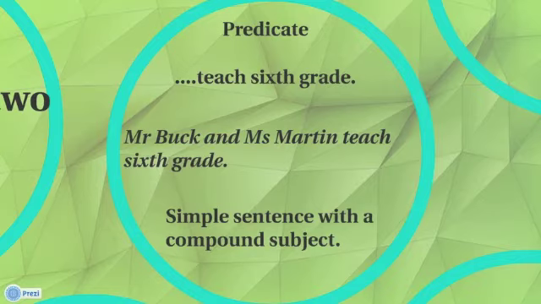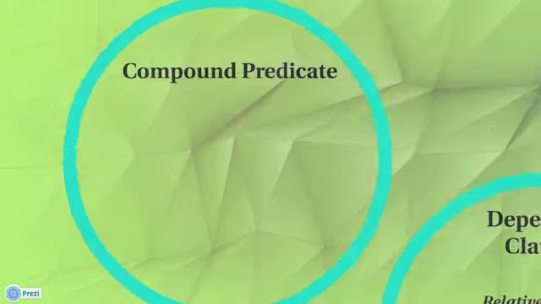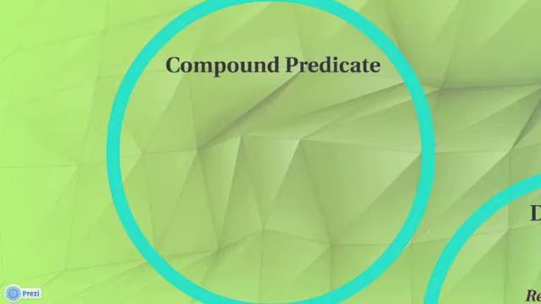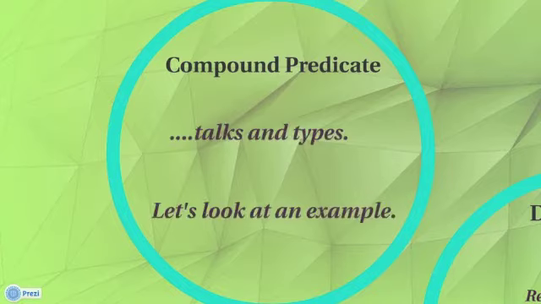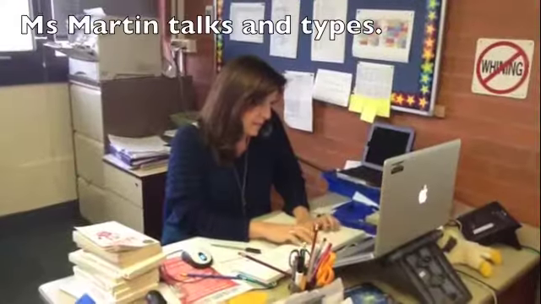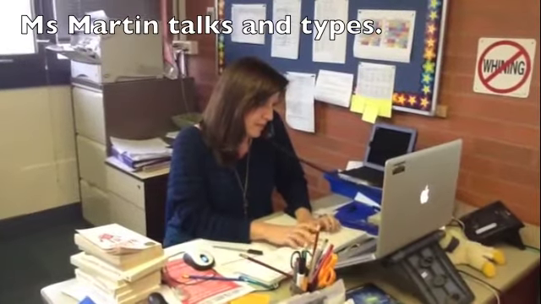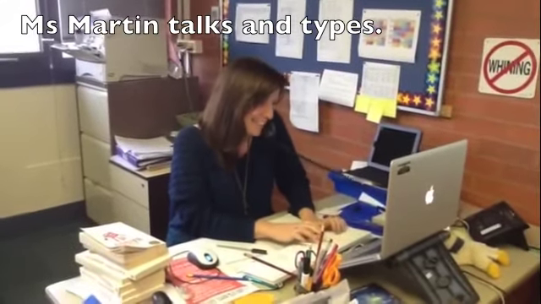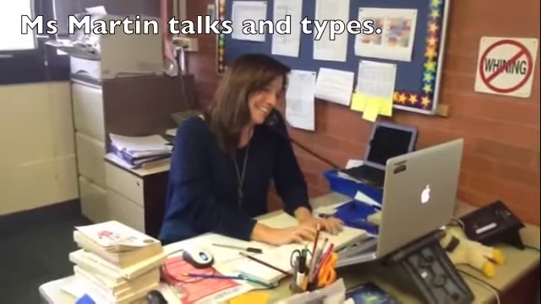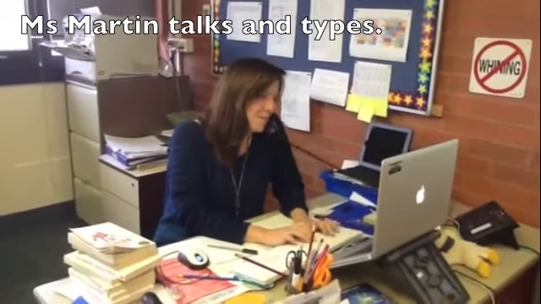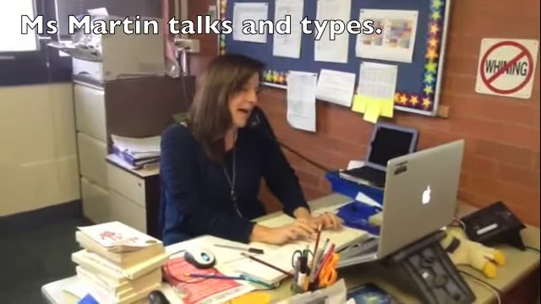And of course, if we can have a compound subject, we can also have a compound predicate. So let's look at the predicate talks and types. Using the predicate talks and types, we'll add a subject and see an example. Here is Ms. Martin. Ms. Martin talks and types. Ms. Martin is the subject. She's doing two things. Talks and types.